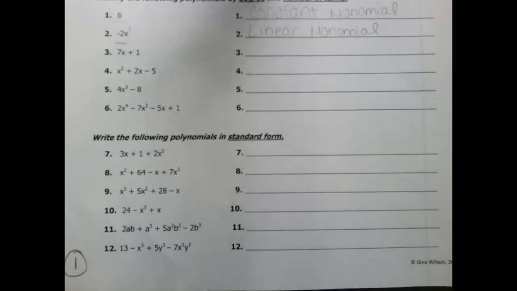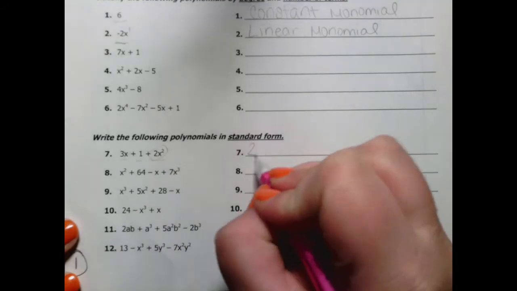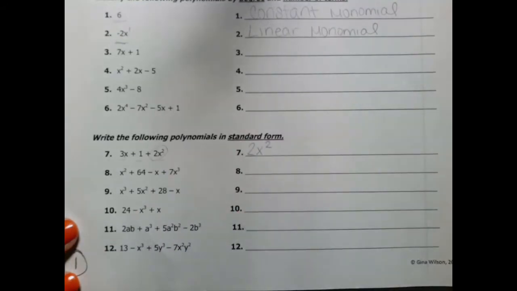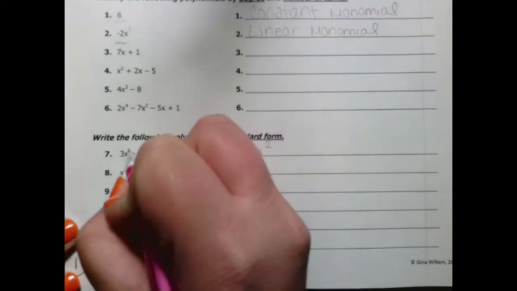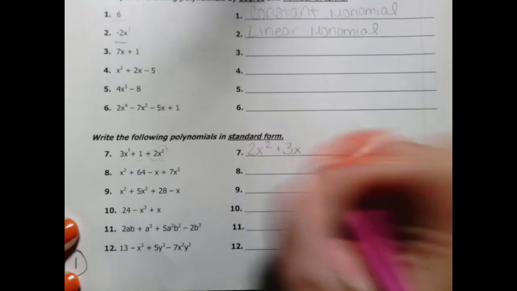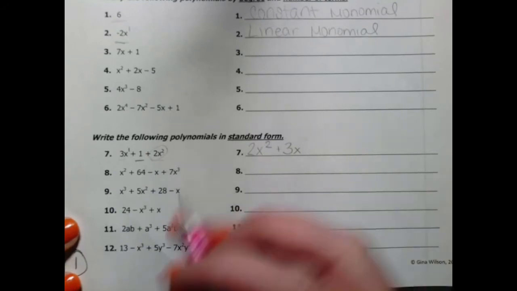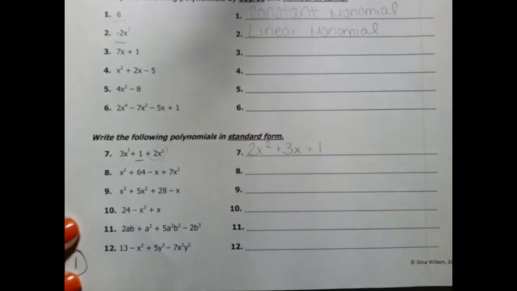Now we are going to write polynomials in standard form. So once again, standard form is just listing out the terms from the highest exponent to the lowest exponent. So looking at number 7, we have 1, 2, 3 terms. Our largest exponent on this one is going to be our 2. So we're going to list 2x squared first. So 2x squared. Second largest exponent is going to be here. So if I have no exponent there, I assume it is 1. So 1 is going to come right after this one. So plus 3x. And then my last term is going to be 1. If I have no variable there, I assume the exponent is 0 because anything raised to 0 is 1. So plus 1. This one is now in standard form.